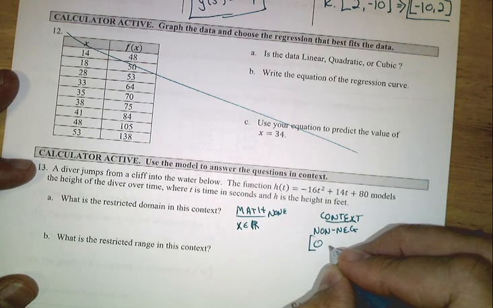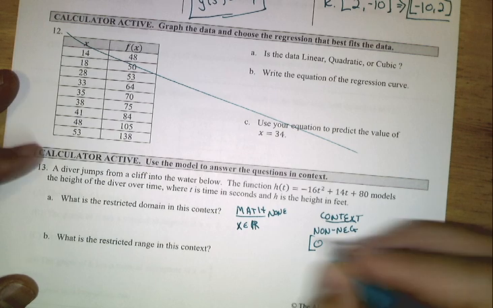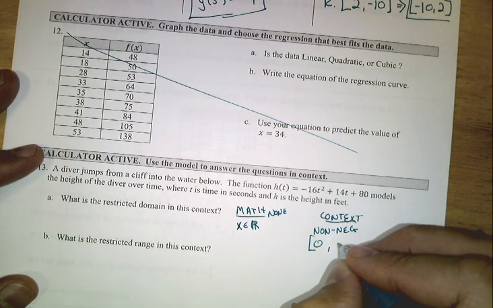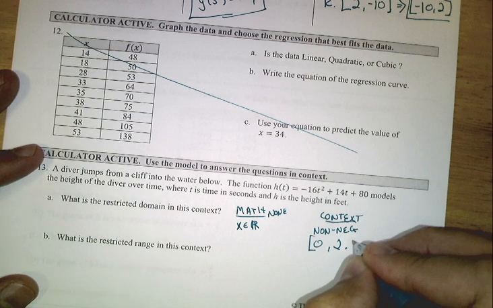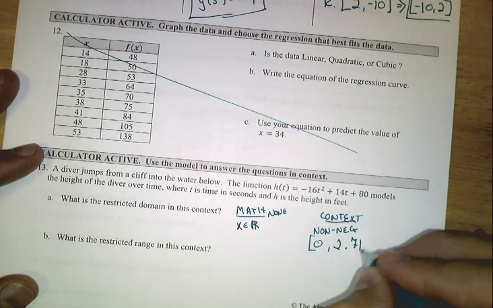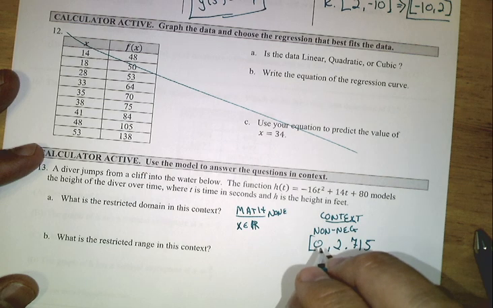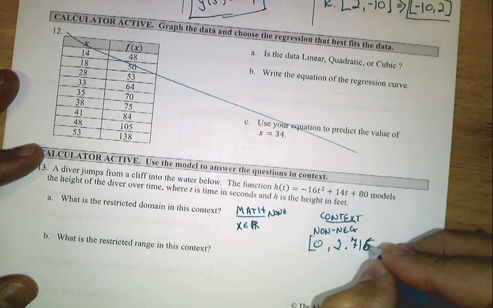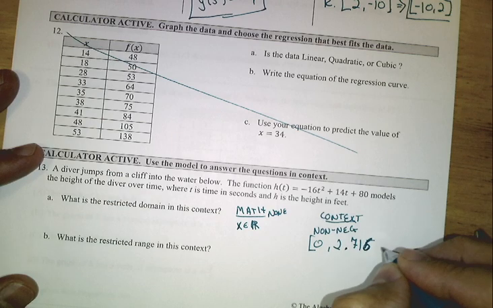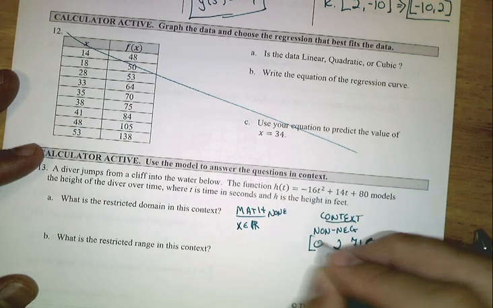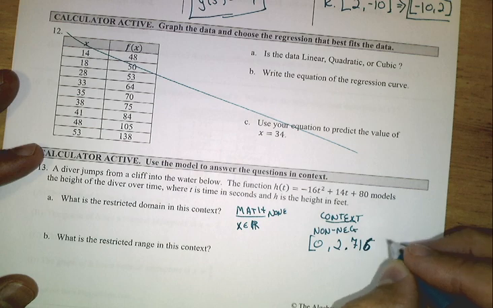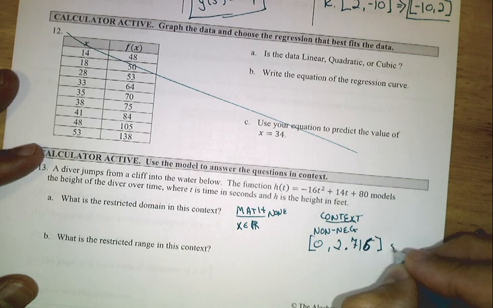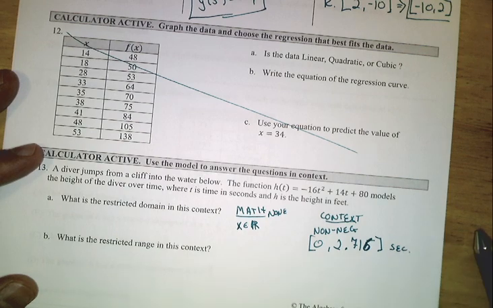If he is diving, well, he jumps off a cliff to the water. Yeah, he's hitting the water, hopefully. Unless something's gone horribly wrong.